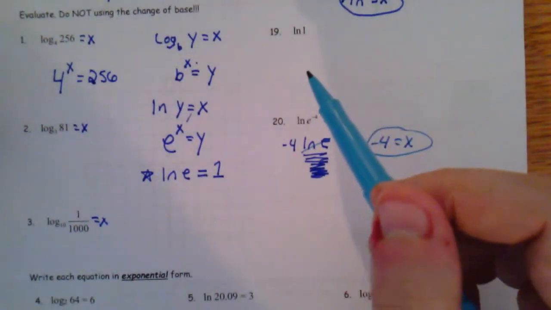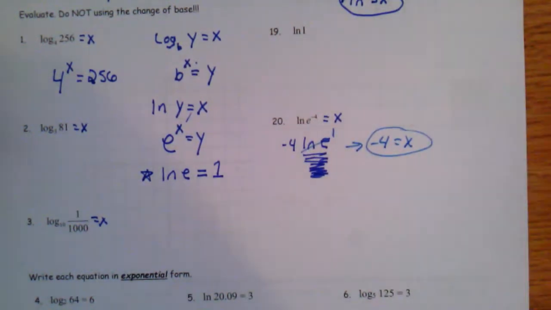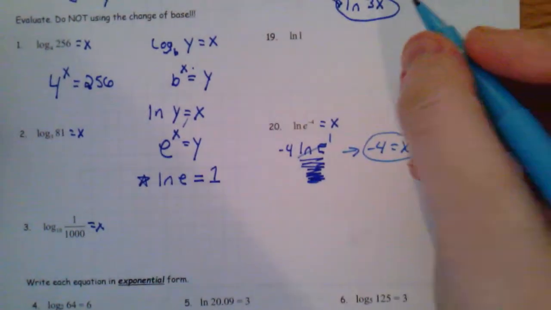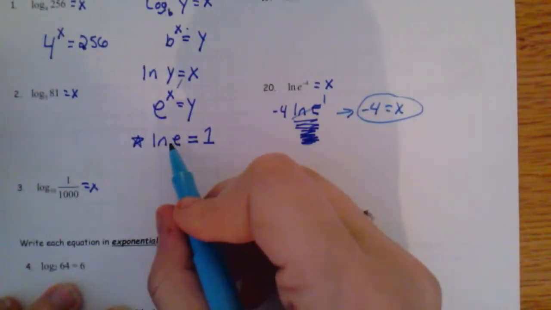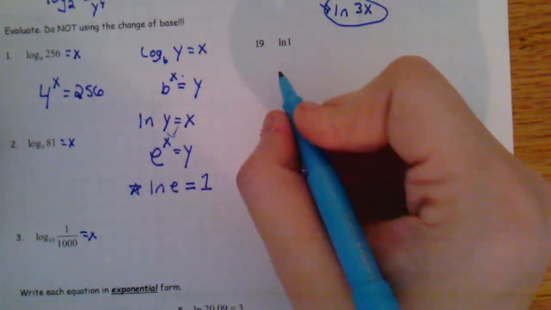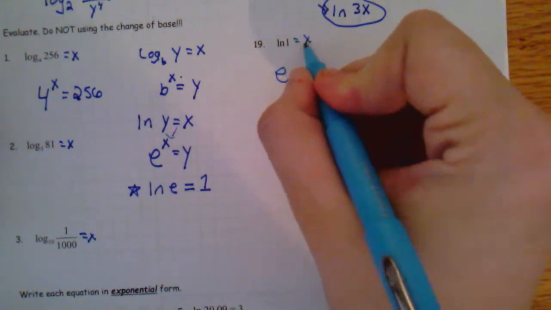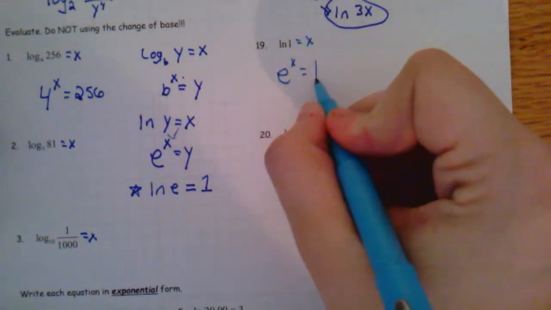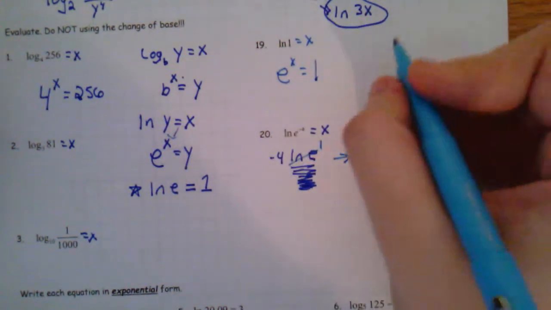Now, number 19 is one you could type into your calculator if you wanted to. Again, it'll spit out your answer, no problem. However, if you wanted to try to use this conversion factor down here, up here, then you look at this ln and you say, okay, if I turn this into an e, that's going to become e to the x power equals 1. Well, anything to the 0 power gives you 1. No, that's a given rule.